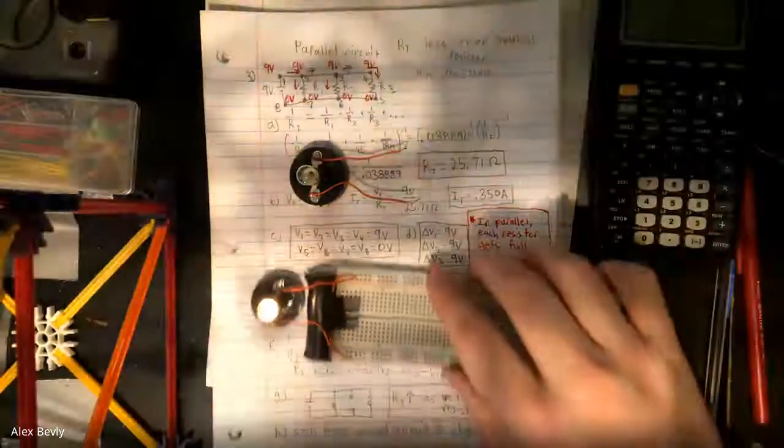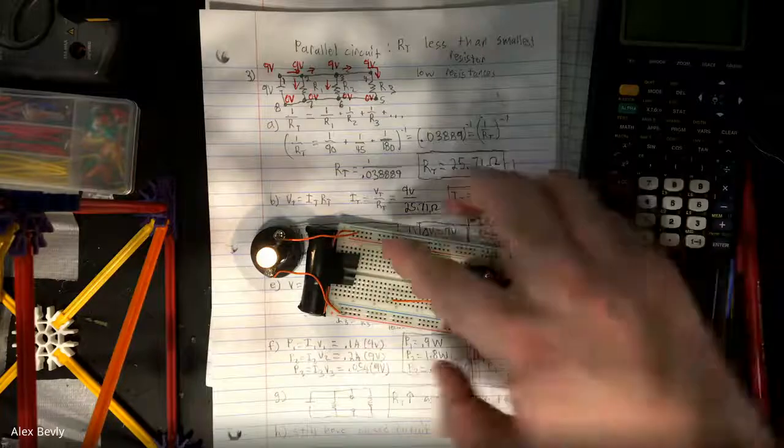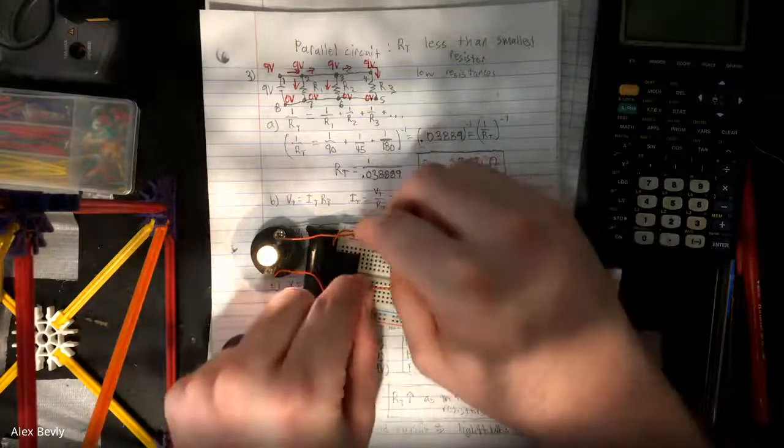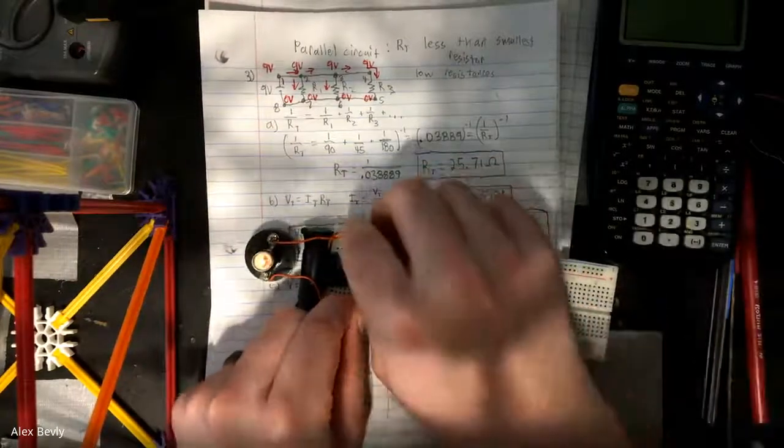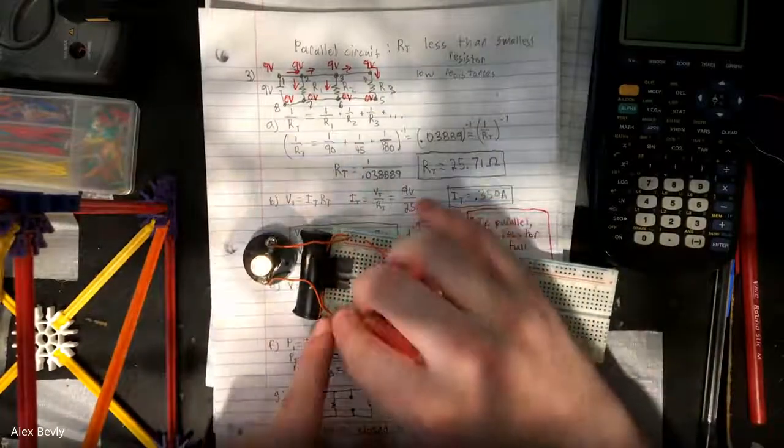All right, so I have one light bulb here. If I put it in parallel, I want to connect it directly to the battery. So that would be directly to right here, directly to right here.